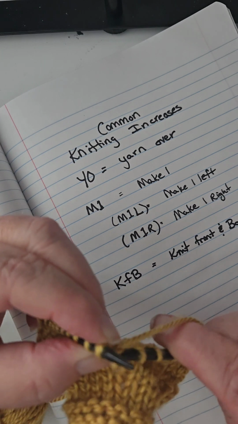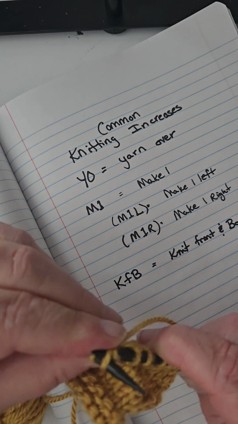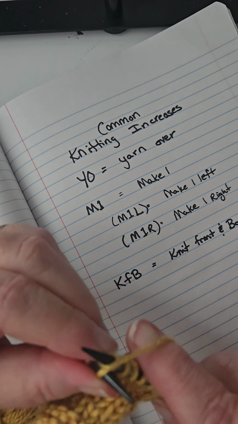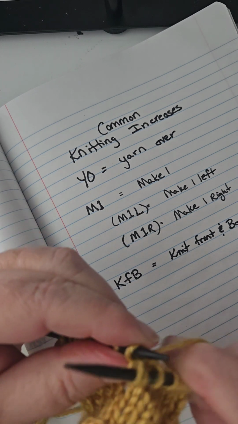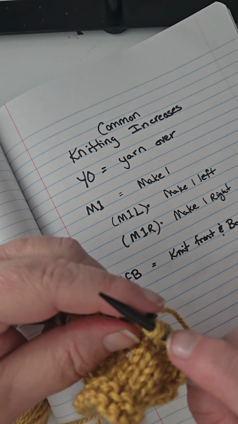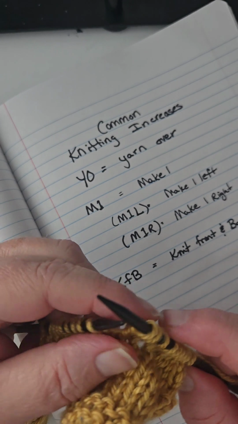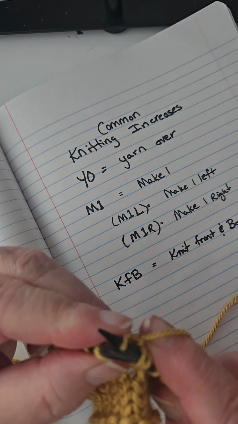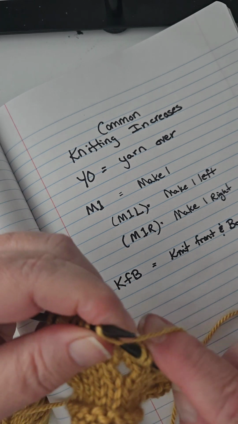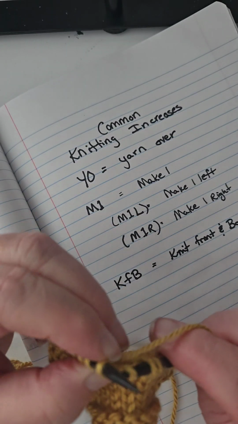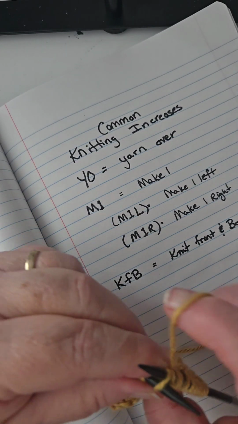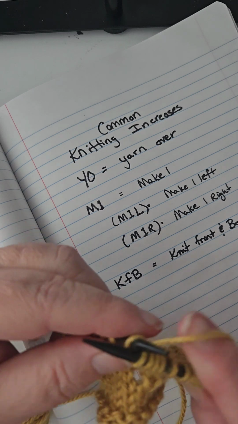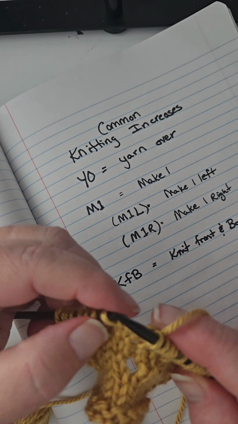Bring your yarn around and go through the back leg and knit through the back leg, and that pulls it up, and that's making 2 stitches before you slide that stitch off. Let's do it again. So we knit through the front leg like we would regularly, do not slide it off, and then knit through the back and then slide it off.